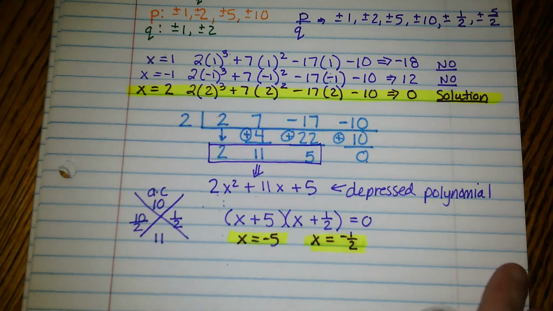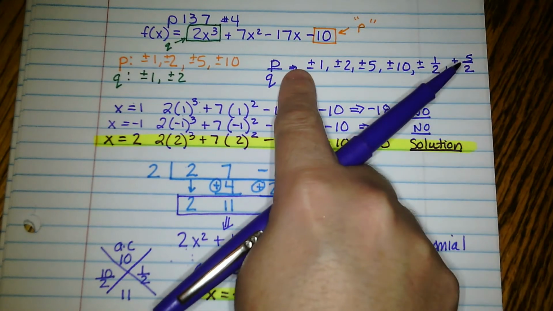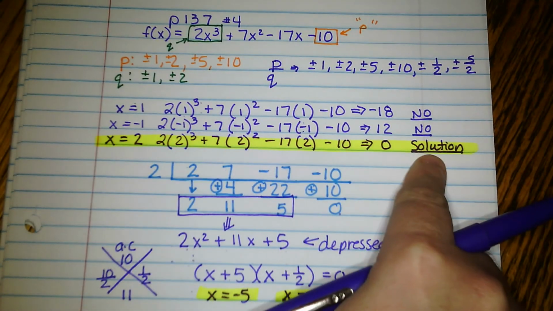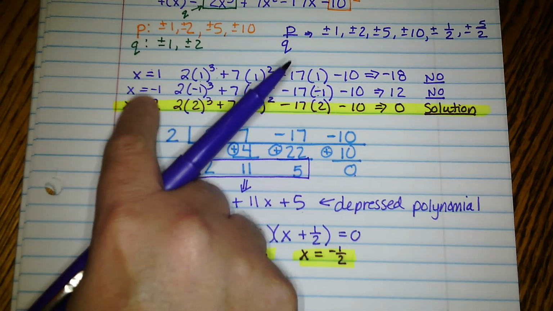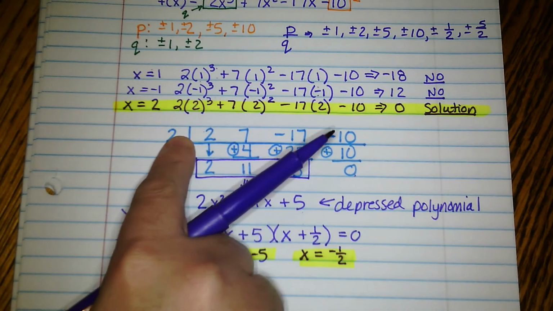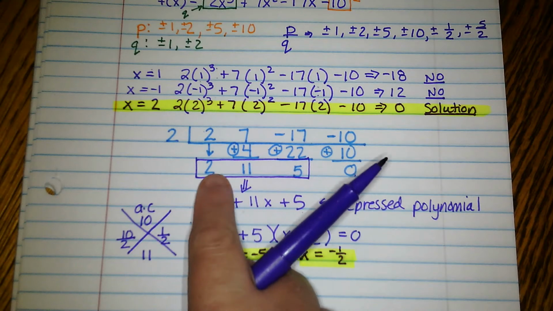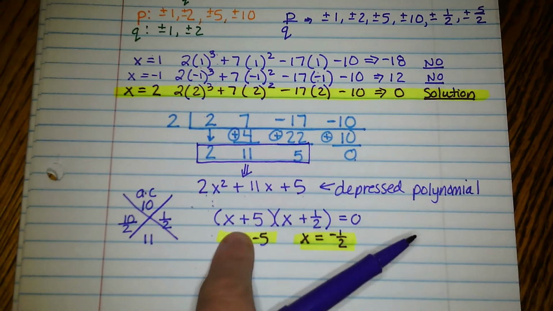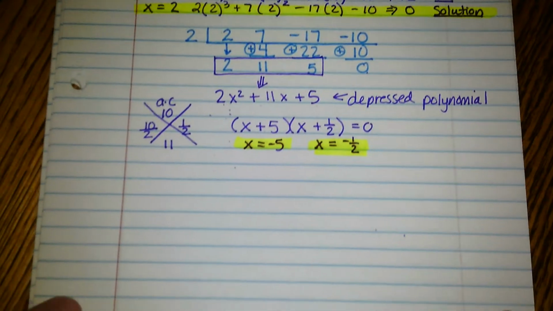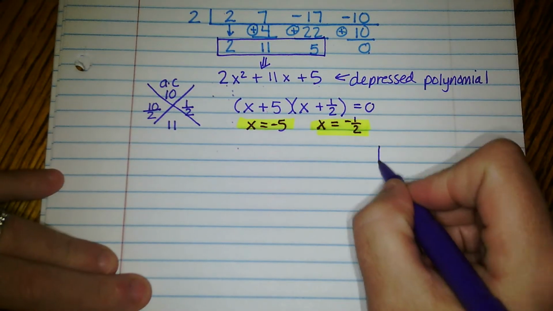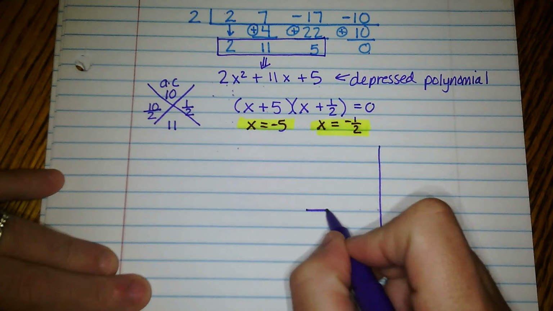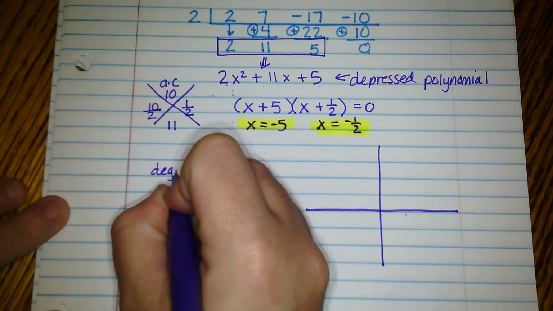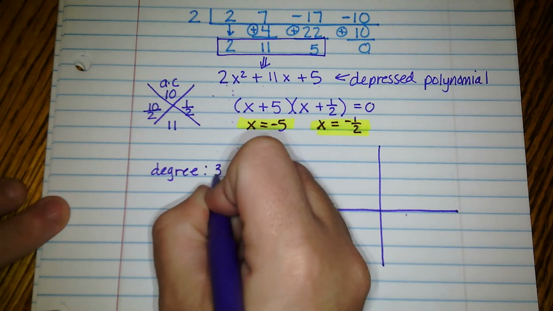So, recap, we have done our rational roots theorem. We found a root that works. We use that root, that solution, in our synthetic division to find our depressed polynomial. Then we factored this polynomial to give us our other answers. Now it's time for us to do our sketch. What do we need for a sketch? Well, what degree is it? It's a degree 3. That means it's a cubic.